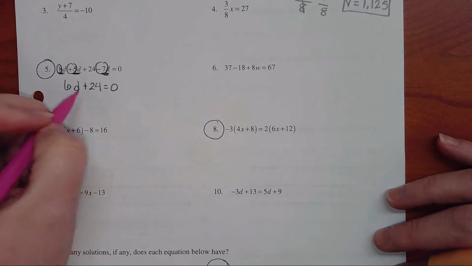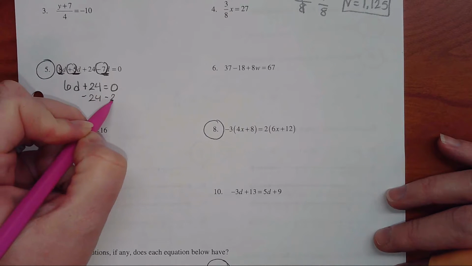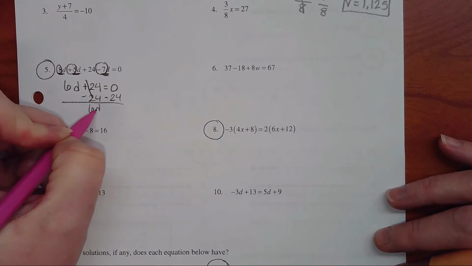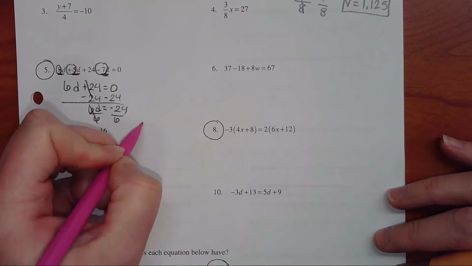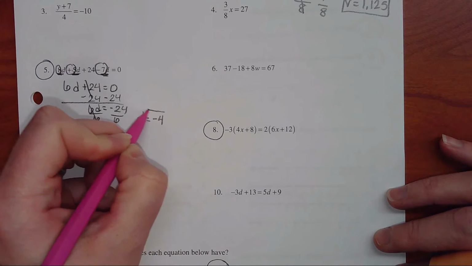And then you just have a two-step equation. Subtract 24. 6d equals negative 24. And then divide by 6. And I get d to equal negative 4.